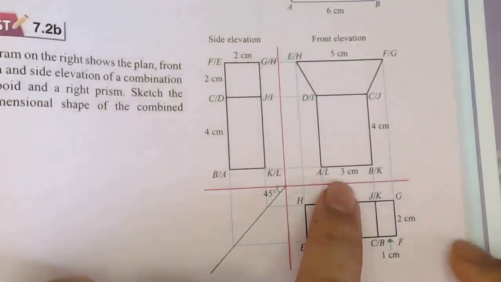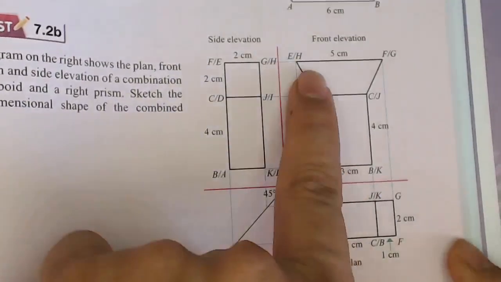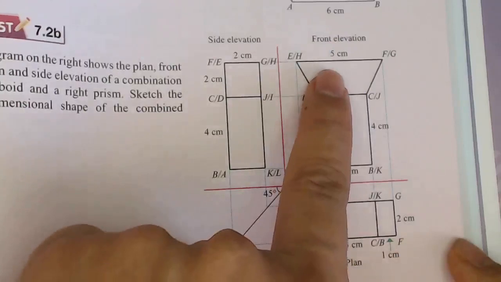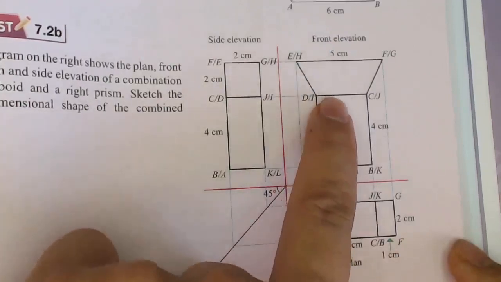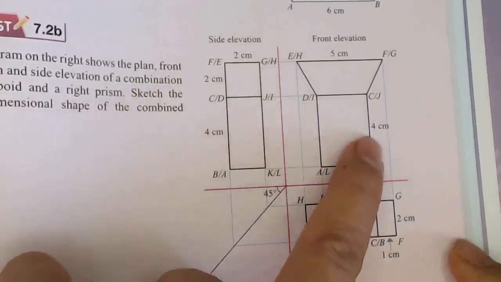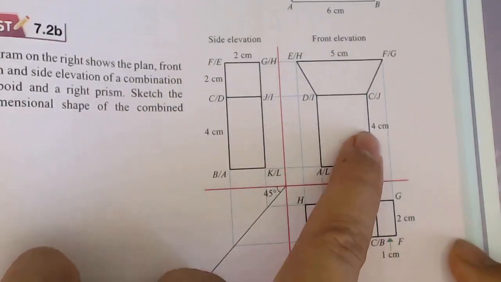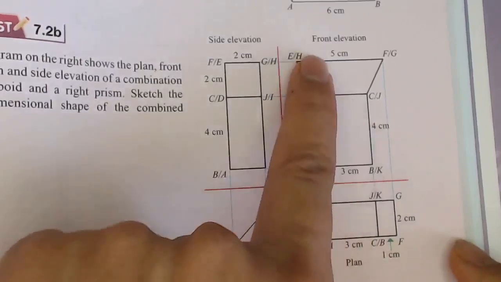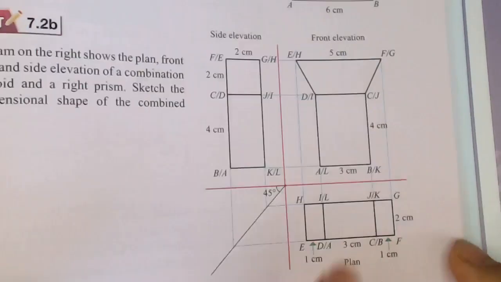So here we have 5 centimeter to the right, and 2 centimeter and 4 centimeter. So we need 2, 4, 5. Okay, let's do that. Let's mark 5 centimeter.